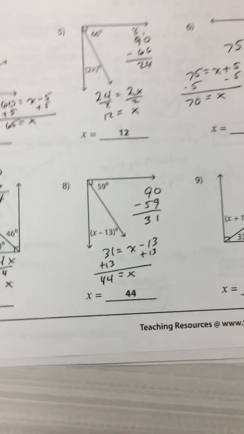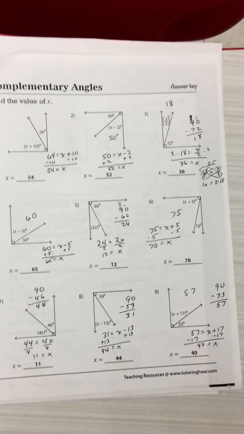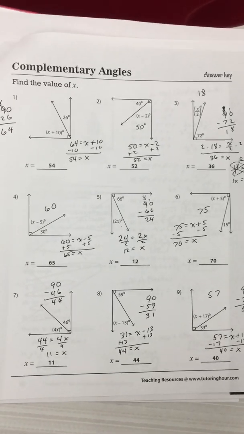Okay, so those should have been nice and straightforward, easy problems to solve. That kind of gets you into what we're going to be doing more so the rest of this year and also for next year for geometry.